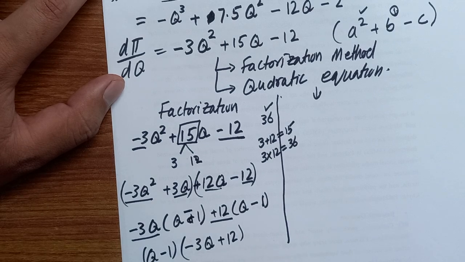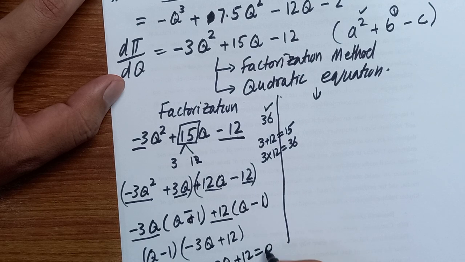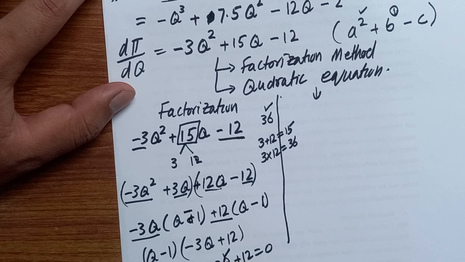Now q minus 1 is equal to 0, and this equation is also equal to 0: minus 3q plus 12 is equal to 0. Now we can find the value of q here, and we will find the value of q here. So q, it will be transferred to this side. Q value is 1.